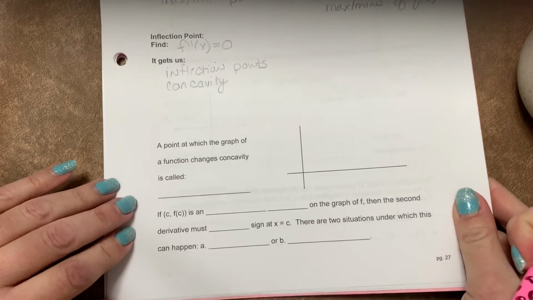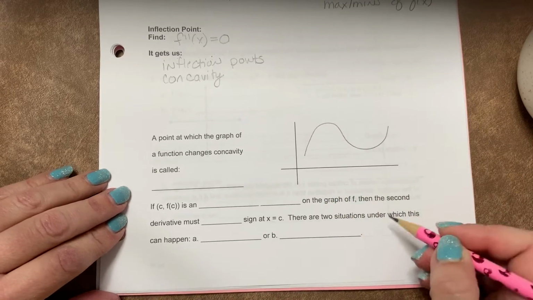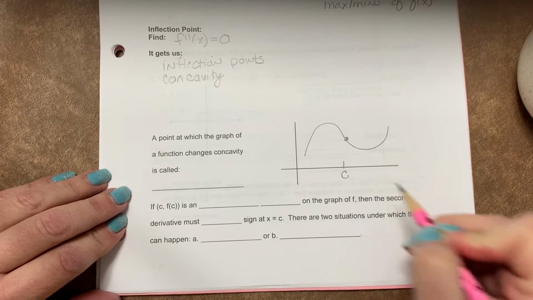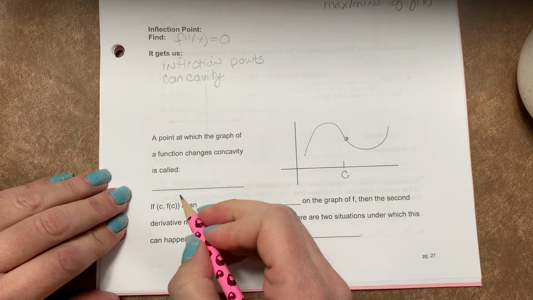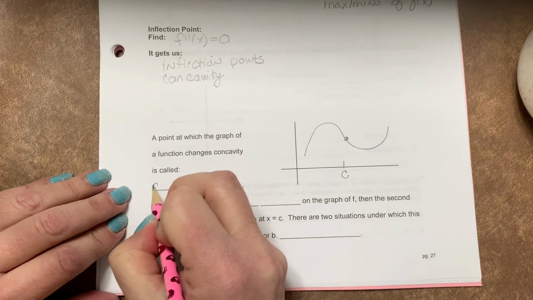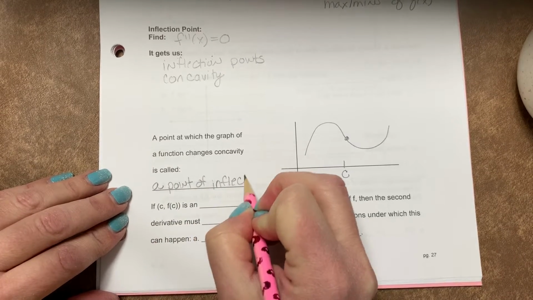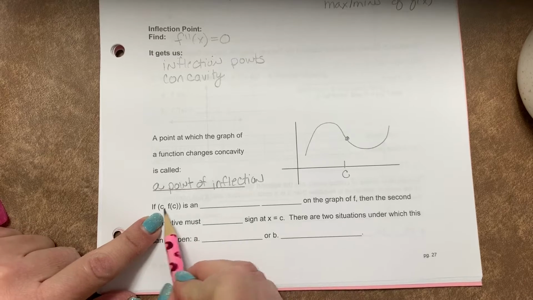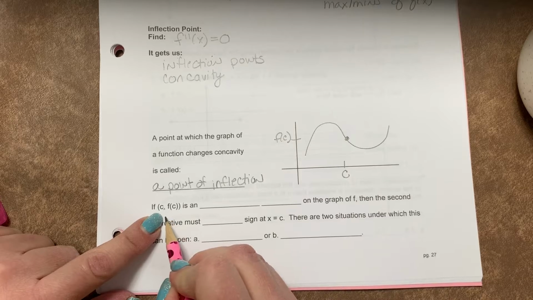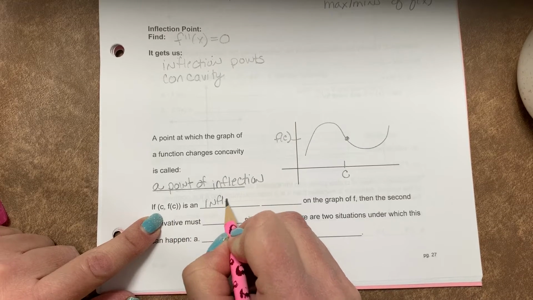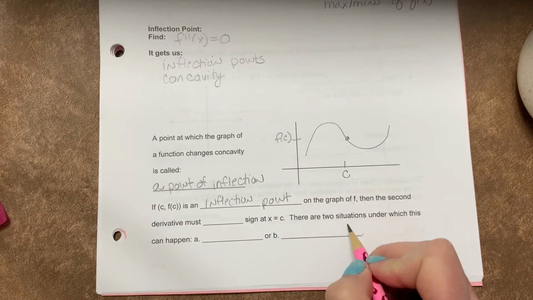Okay, so at the bottom here, a point at which the graph, well, let's draw a sketch. Draw yourself any curve. I'm going to label this point C. So a point at which the graph of a function changes concavity is called a point of inflection. So here's the x value C, and we have this y value f of C is an inflection point on the graph of f of x.